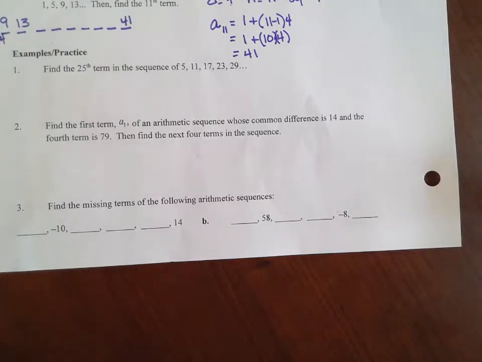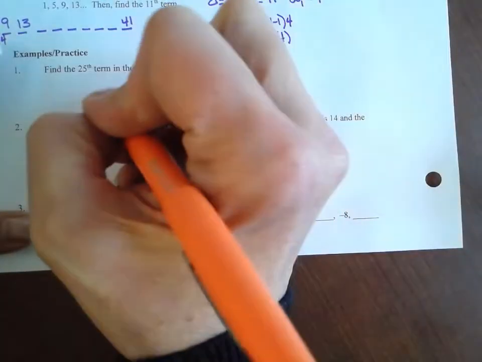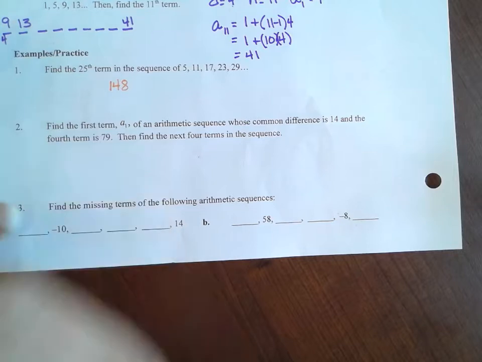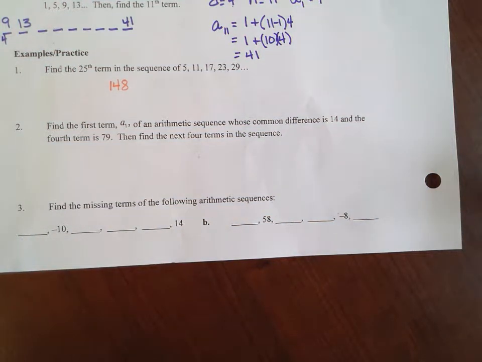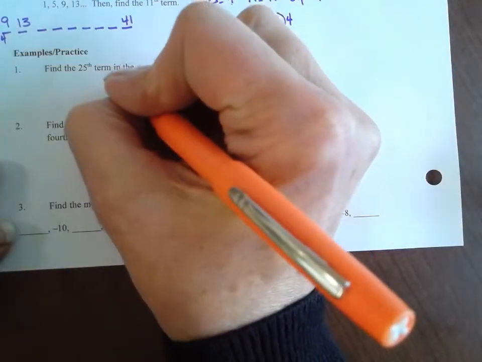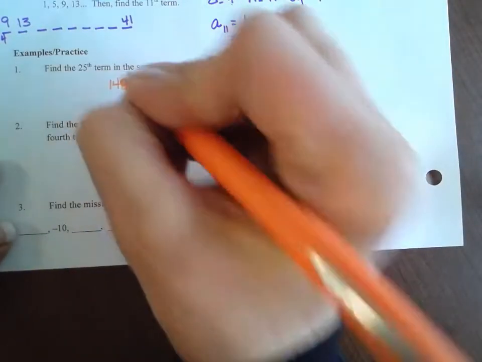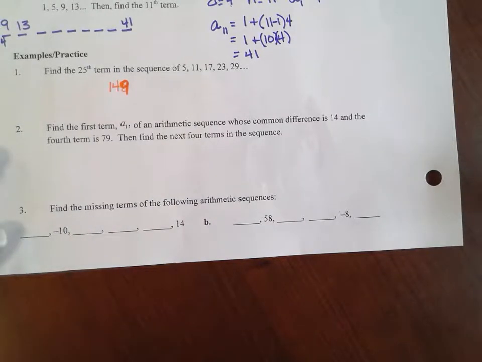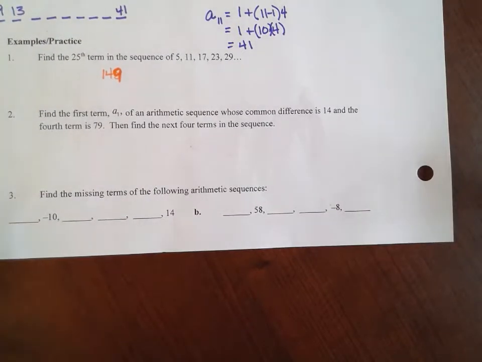Miss Pounds, what'd you get for number 1? 148. Is that what everybody got? Annie, is that what you got? You got what? 149? What'd you get, Grace? Okay, I think you just missed the one on the couch, because that's what we had in first. All right, number 2.